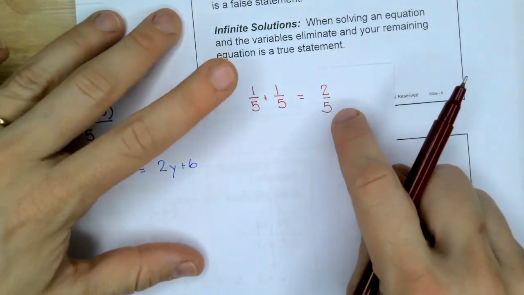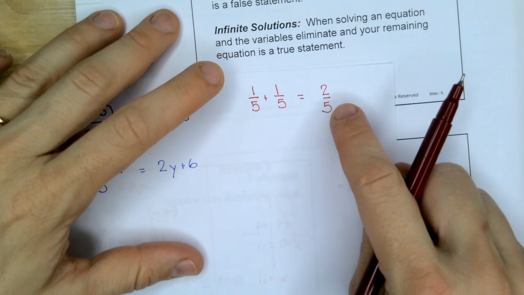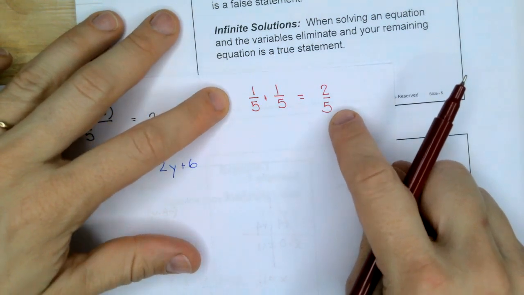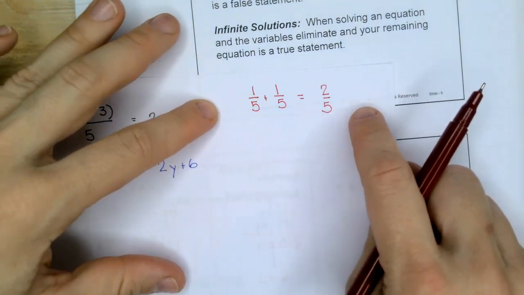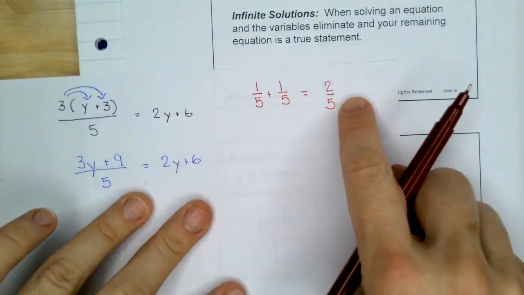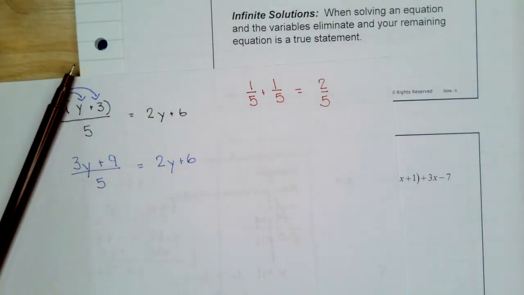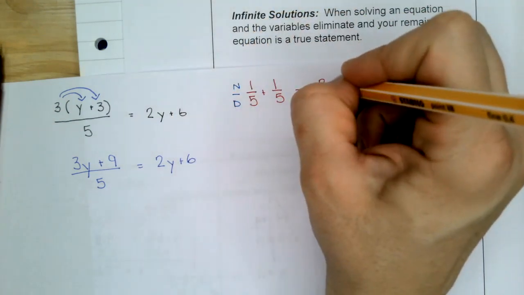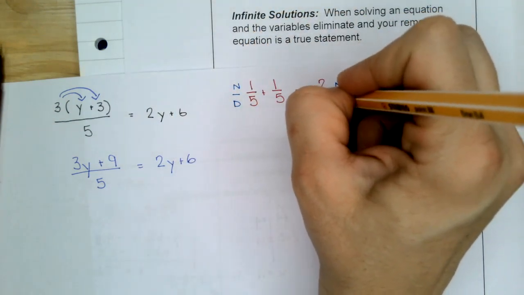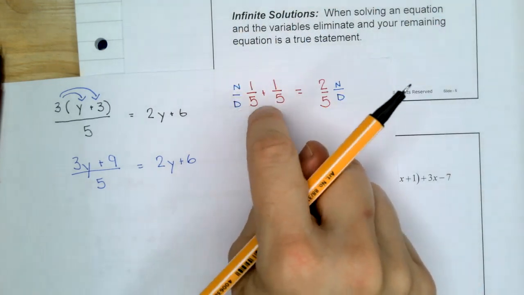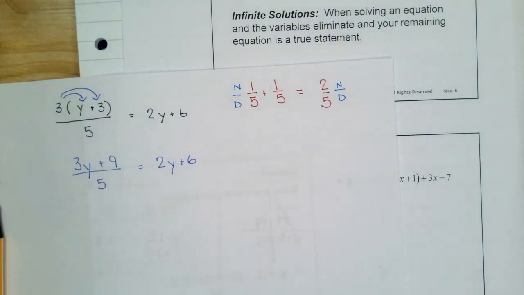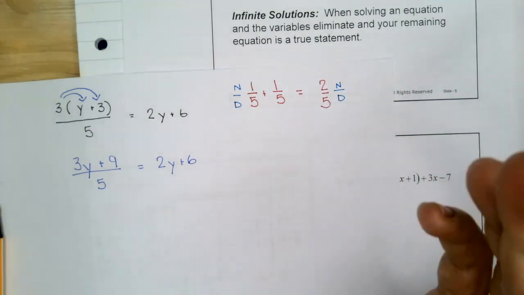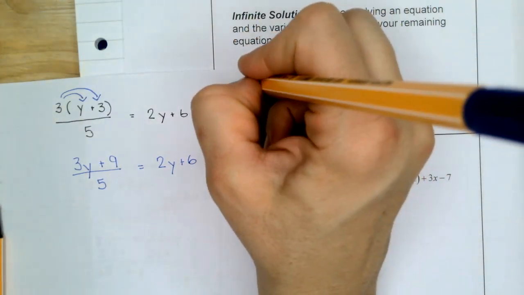This is true, but maybe I'm very wary of fractions. I don't like working with fractions. Anytime you want to get rid of fractions, you have a numerator on top and a denominator on the bottom, right? What you can do if you want to get rid of this fraction is multiply everything in the equation by the denominator, okay?